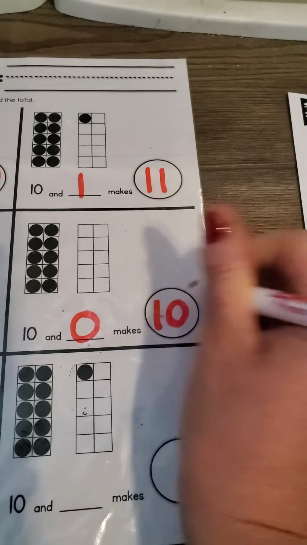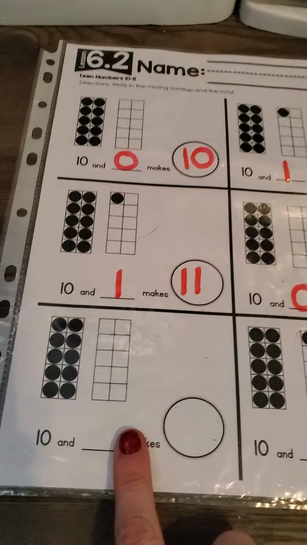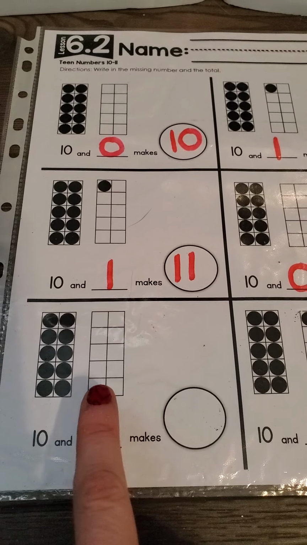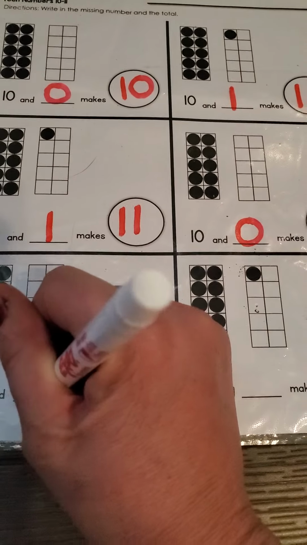10 again. Holy mackerel, it makes 10 again. Okay, let's try this one again. All right, how about this? There's 10, no counters. So 10 and 0 again.